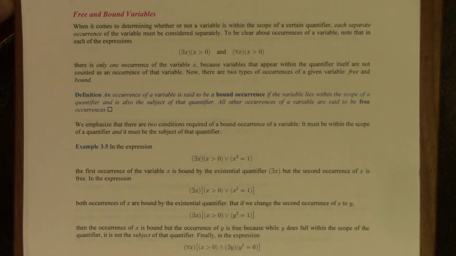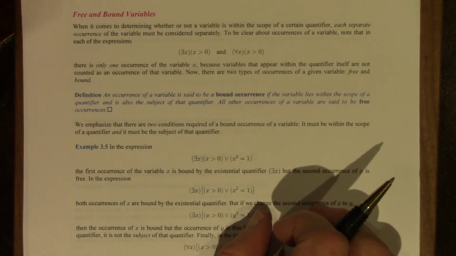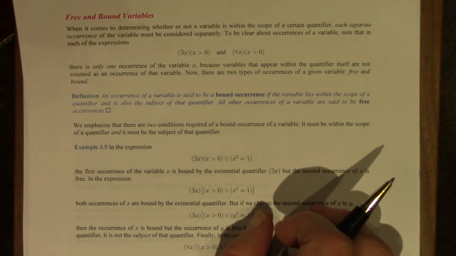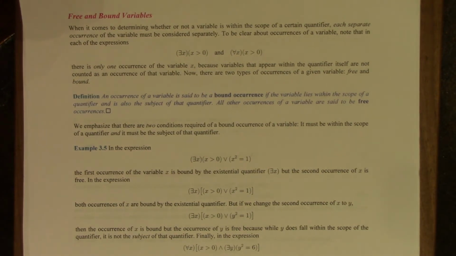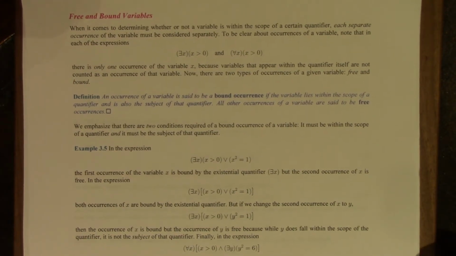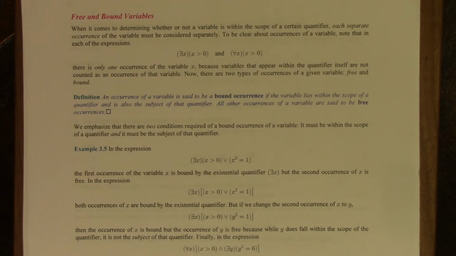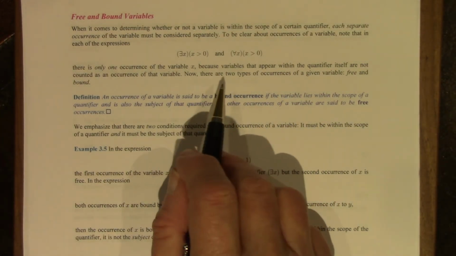The other concept that's very important to understand is that of free variables and bound variables. And we have to be a little careful. That terminology is a little misleading. When it comes to determining whether or not a variable is within the scope of a certain quantifier, each separate occurrence of the variable has to be considered separately. And I've got to explain that.